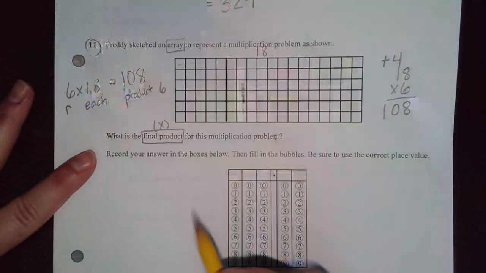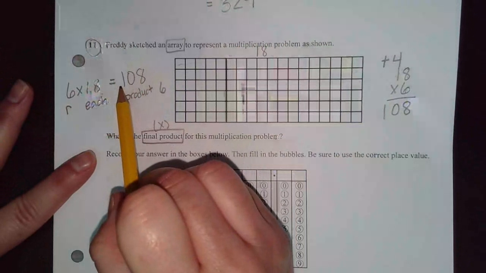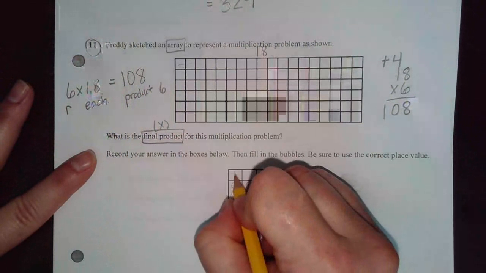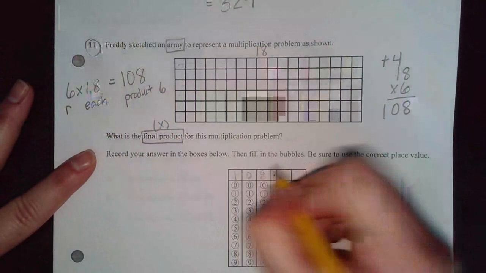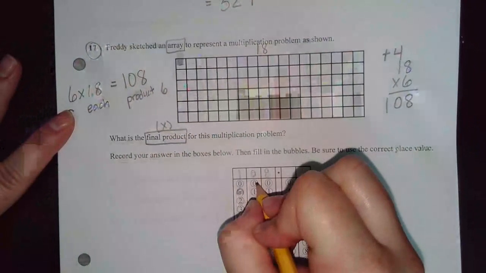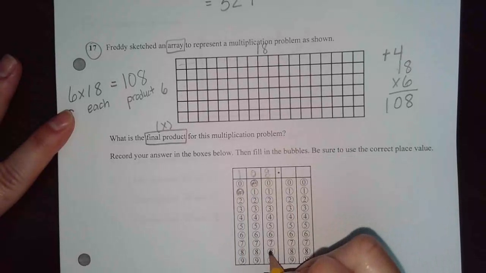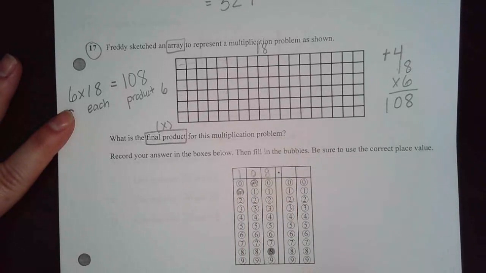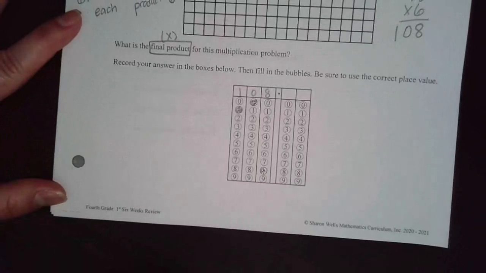Now, is that a decimal number or is that a whole number? That's a whole number. There is no decimal. So before the decimal, 108, nothing after the decimal. So that'd be 108. I kept it in the box, nice and dark.